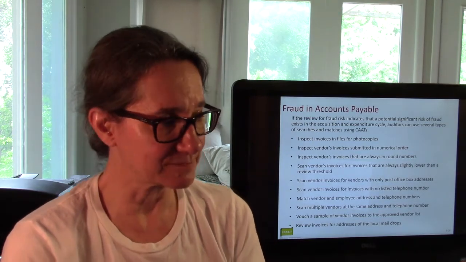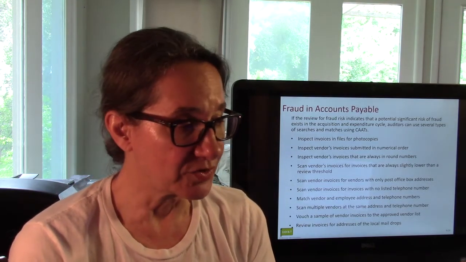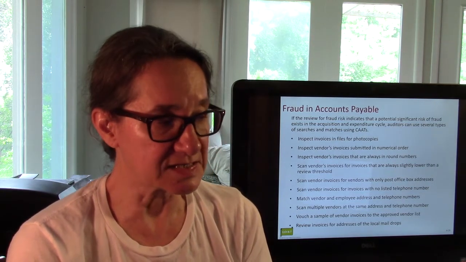Only PO boxes, right? Vendors, that would be a fake vendor, right? You don't want to get caught, so you make up a PO box, so you use that. No telephone. You should always use your software to match employees to vendor addresses. Some people are stupid enough to use their home phone and their home address. Multiple vendors with the same address and phone number. Just take a sample of the invoices and make sure that they're only from approved vendors. If your clients are only using approved vendors, that should be a good sign.